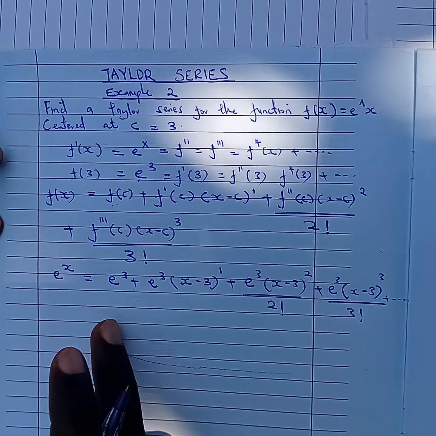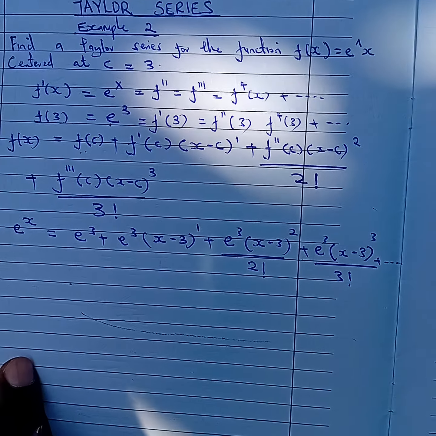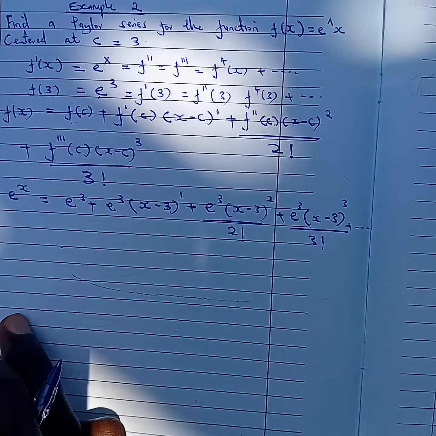So we want to include a summation notation.